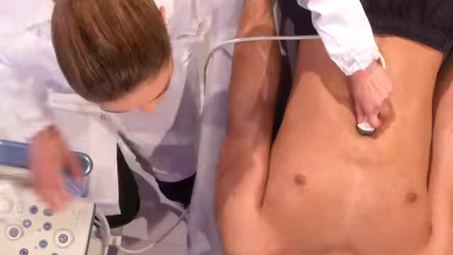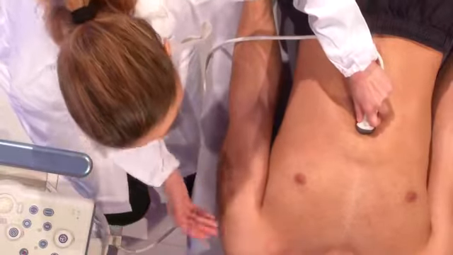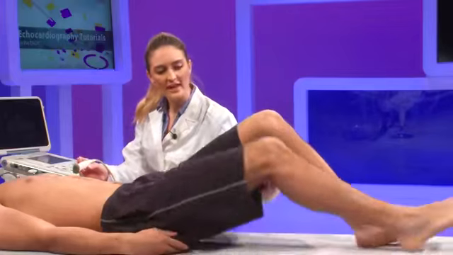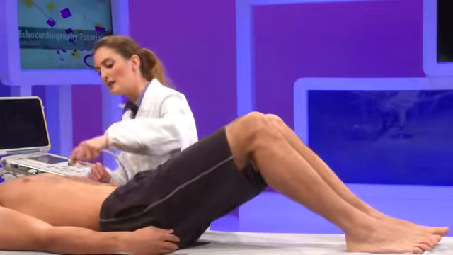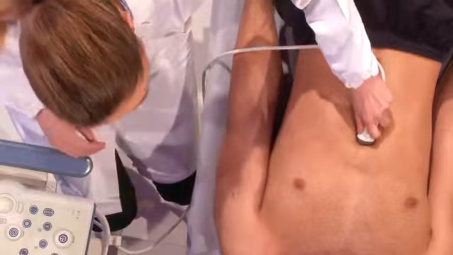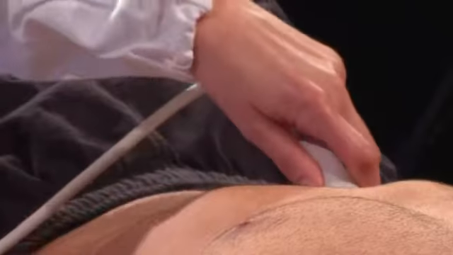In case you cannot easily find the inferior vena cava, and if your patient is compliant and can do that, you can ask the patient to lift the legs like this, and then you can more easily scan the subcostal view like this.